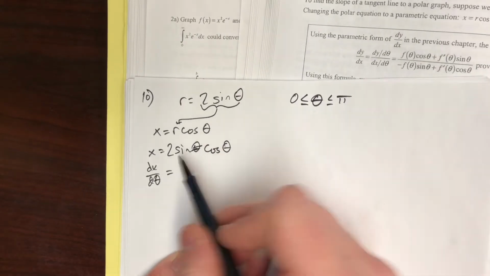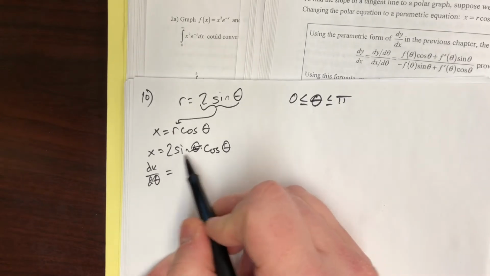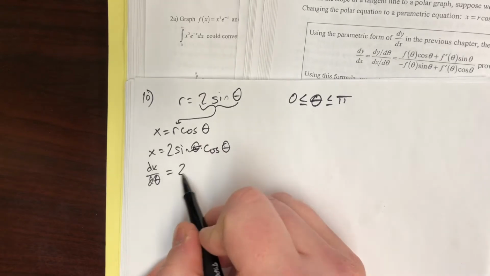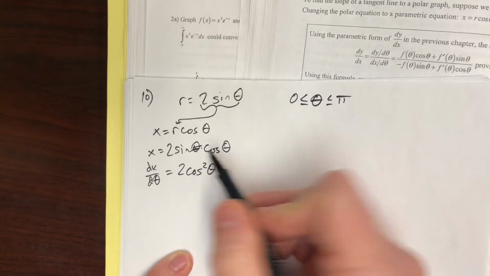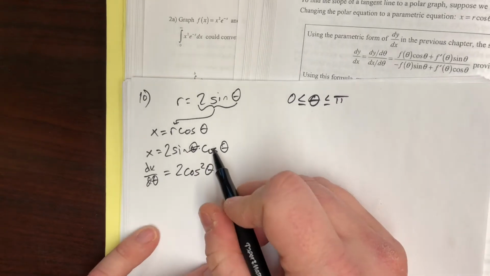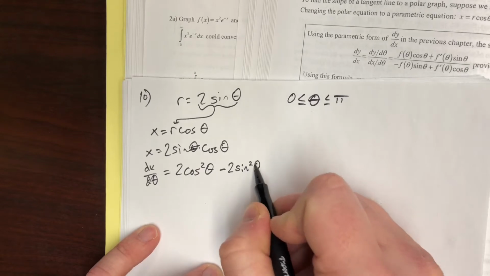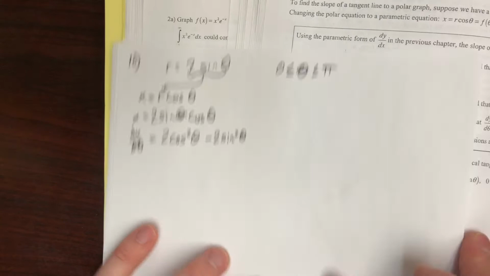It's 2 sine times cosine, so I have to do product rule. I like to take the first derivative first and then the second derivative second. You can do whichever way you want, but if I do that, I get 2, that turns into cosine, so it's cosine cosine. And then this turns into negative sine, so it's minus 2 sine sine, or 2 sine squared. So that's our dx d theta.